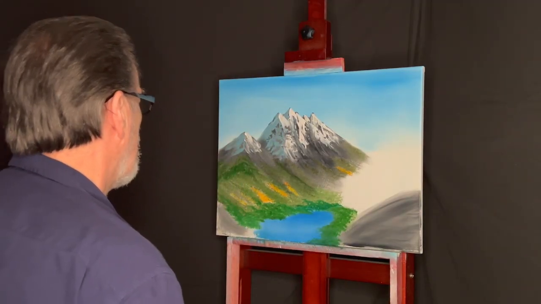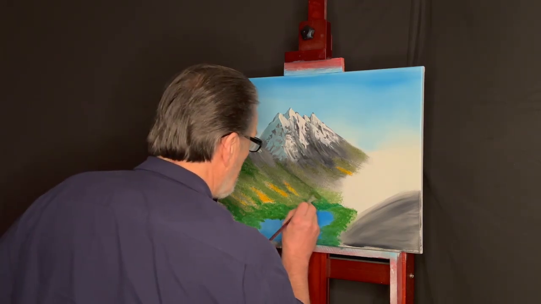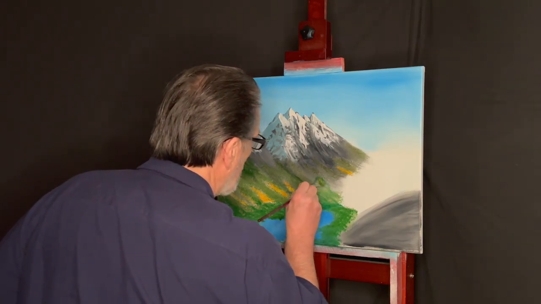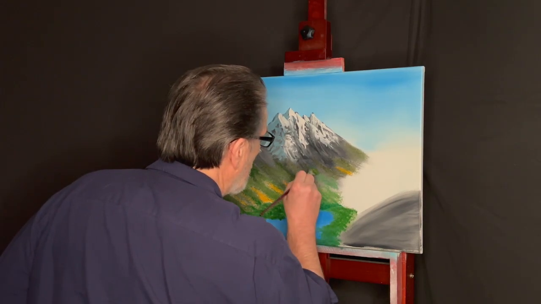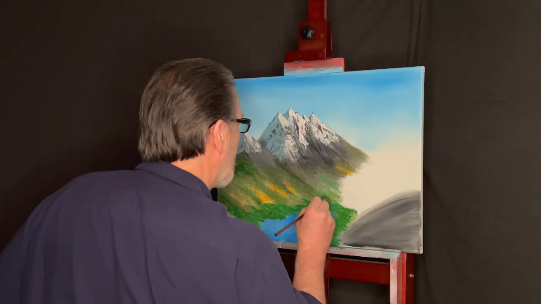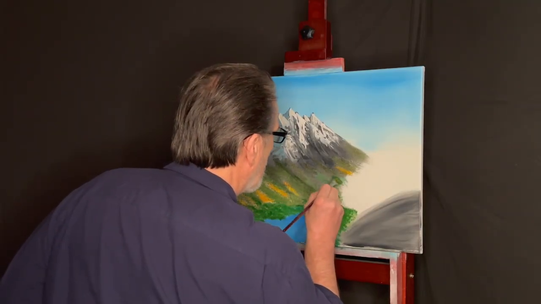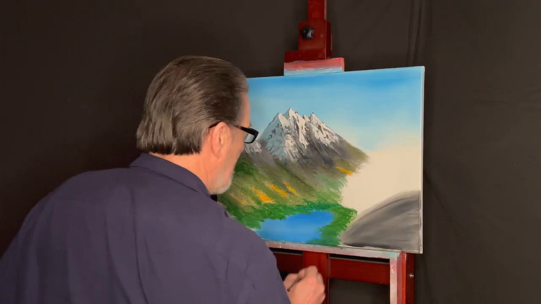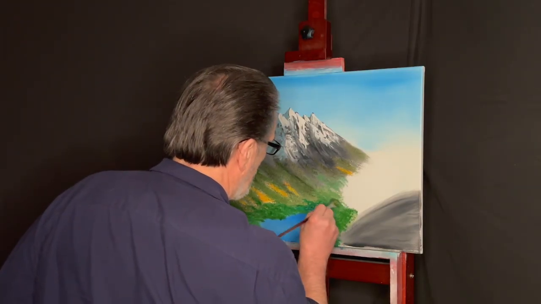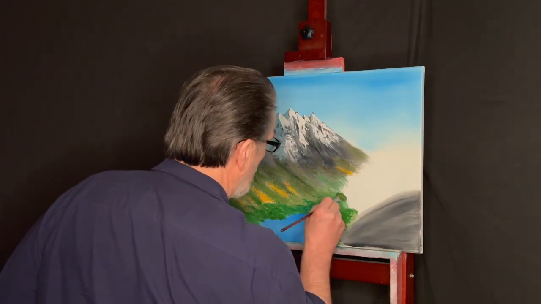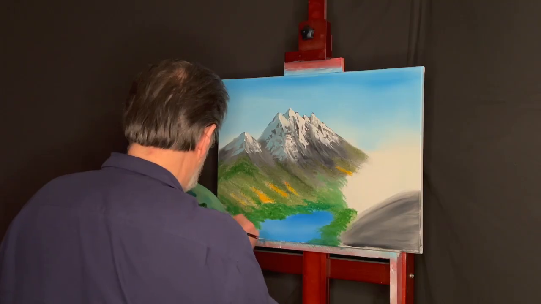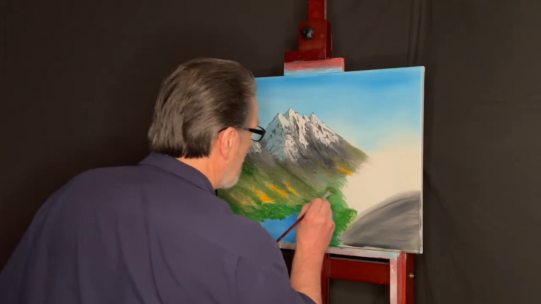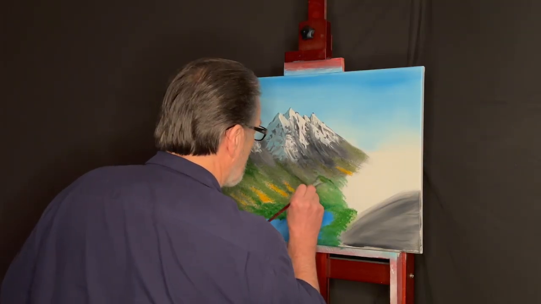Okay, now let's add a little more color up in there, I think. Yeah, I think there needs to be darker in spots. I just do.